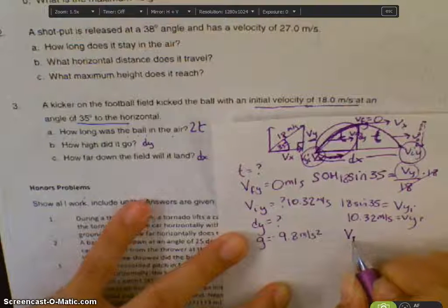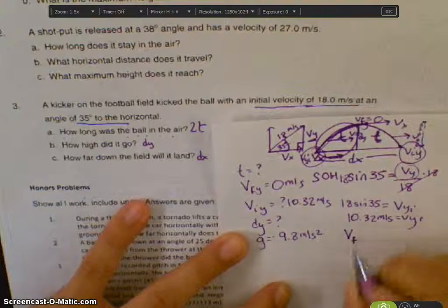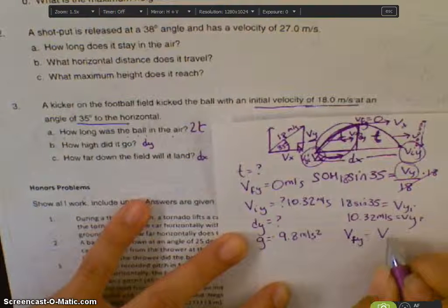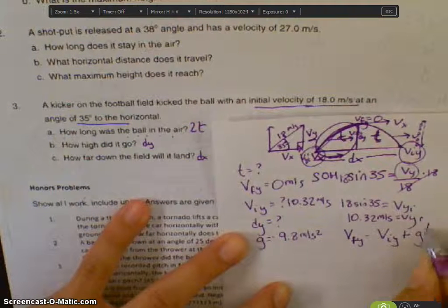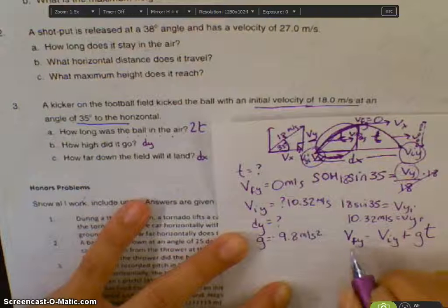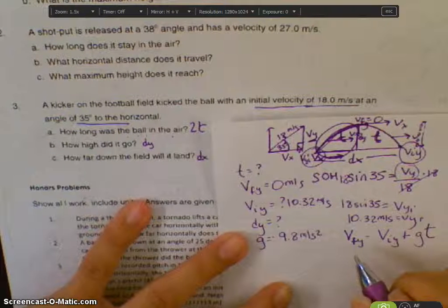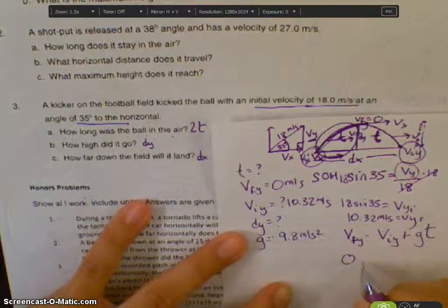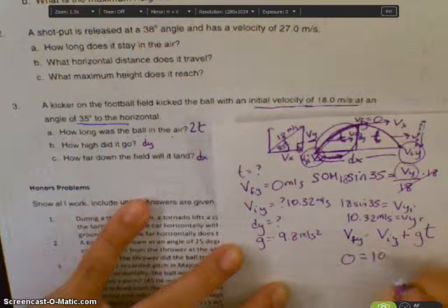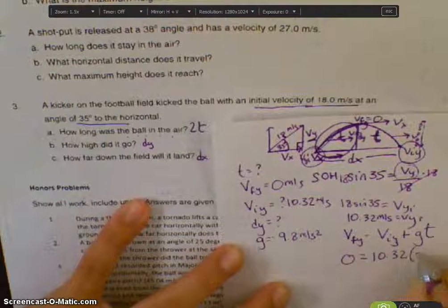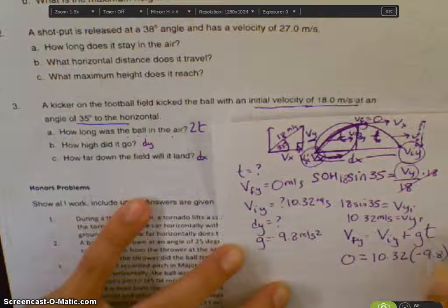Help me with the equation. Vfy equals Viy plus gravity times time. Okay, so since this is an angle projectile, can I treat it like my up-down projectile? My final velocity is zero. I solved for this, and I can plug that in there: 0 equals 10.32 minus 9.8 times t.